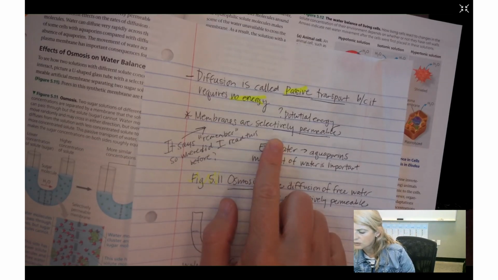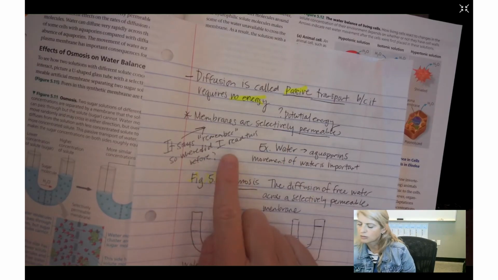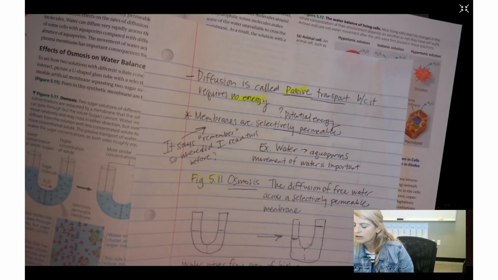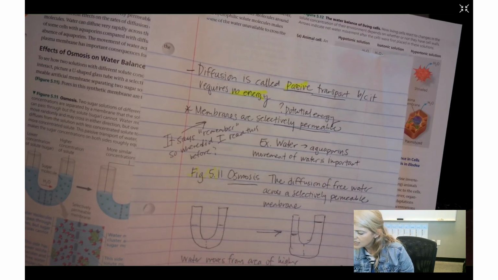Okay. It says membranes are selectively permeable. Okay, it says remember, so that membranes are selectively permeable. So that's come up before. I probably should look back and see, like, where else did I learn this? Did I learn this before in the book? I better go look that up.